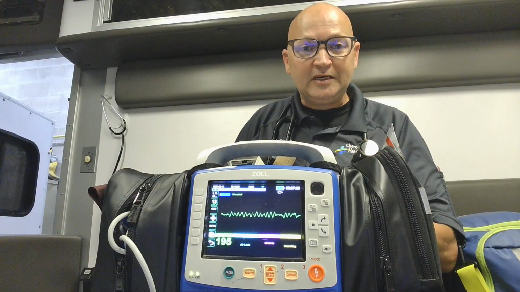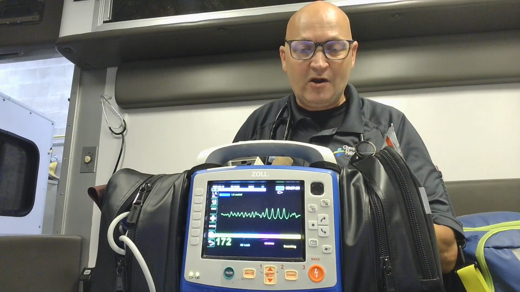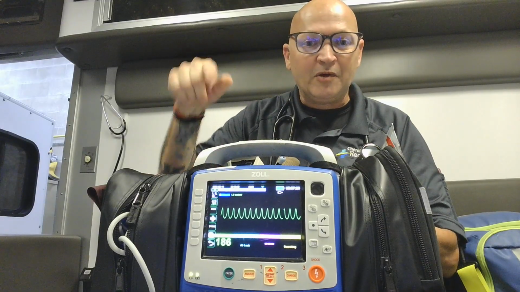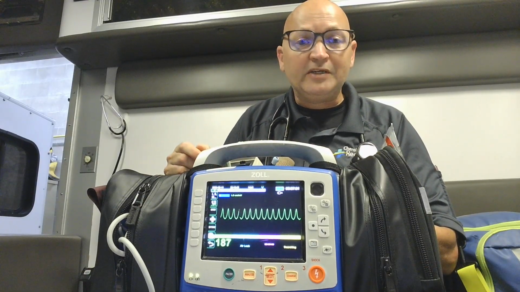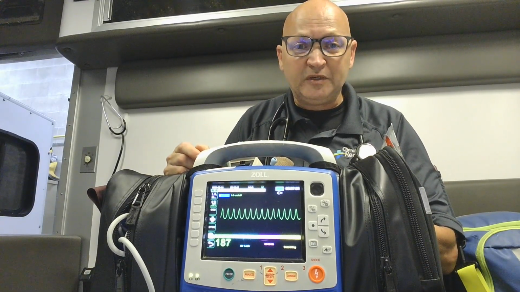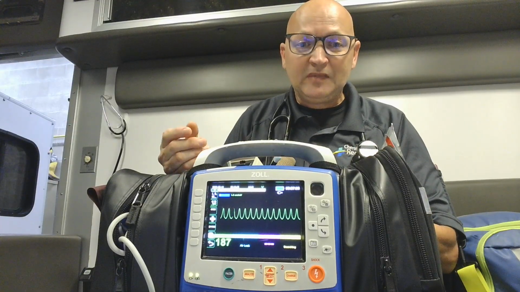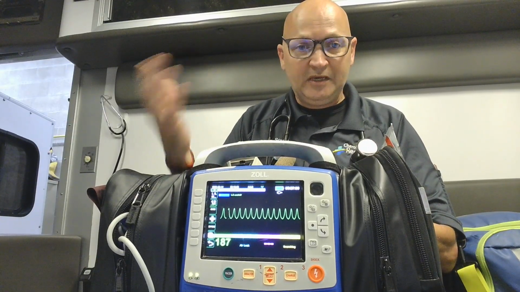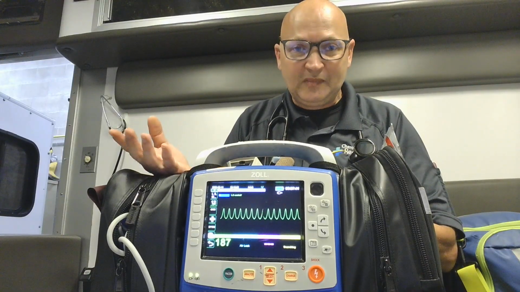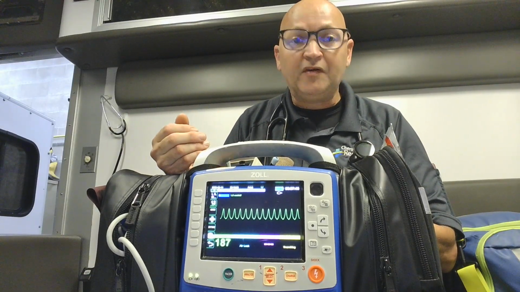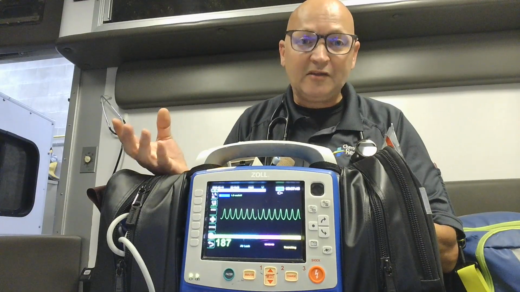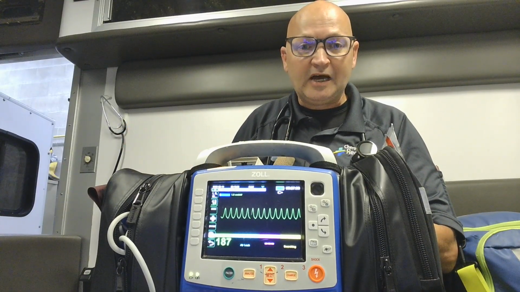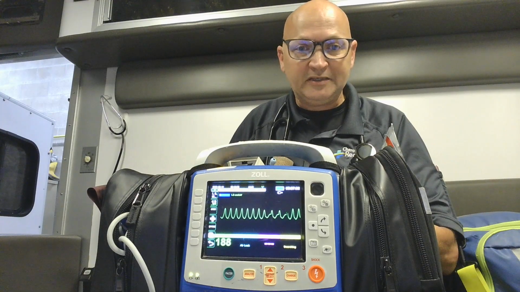Another rhythm that we can see is called ventricular tachycardia. VTach, if you'll notice, looks like a bunch of little M's all the way across the screen. Ventricular tachycardia may or may not produce a pulse. If it does not produce a pulse, we immediately start CPR, give medications, which is epinephrine, as in VFib, and give a shock, trying to get the heart to restart on its own.